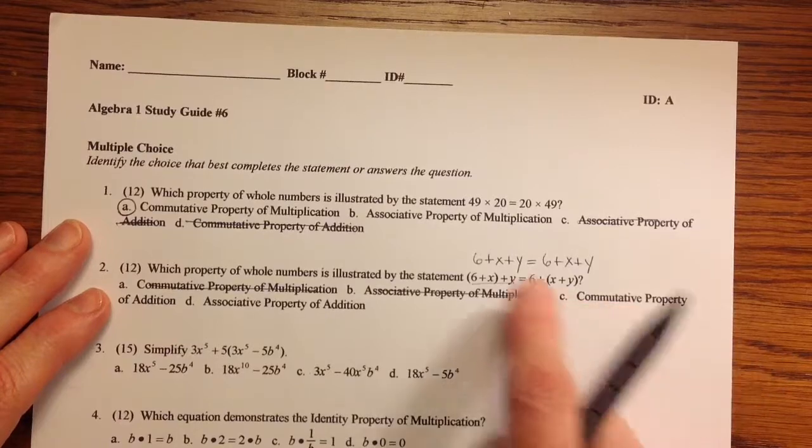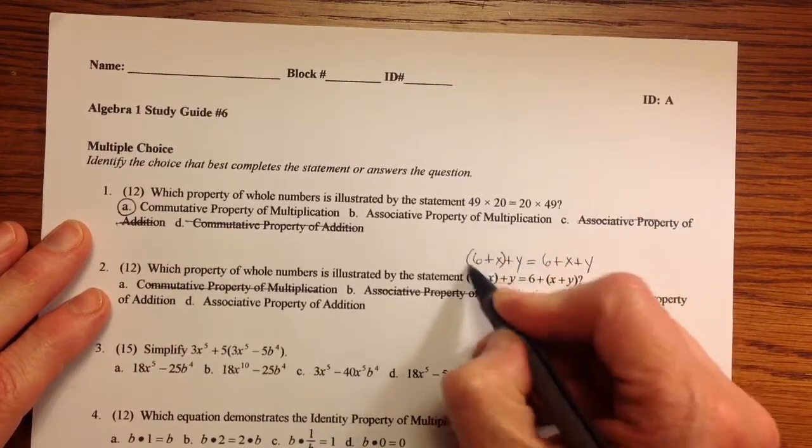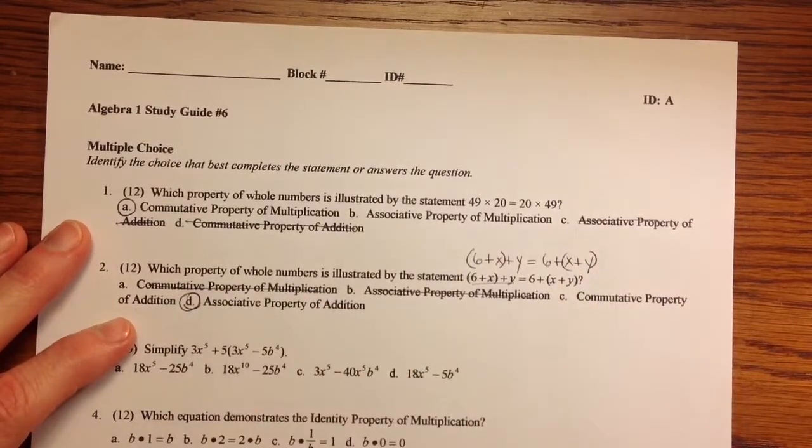Well, commutative would be turning them around. We kept them in the same order, and associative is simply grouping them differently, and that's what we did. So it's going to be the associative property of addition.